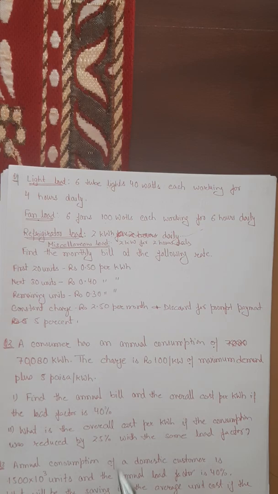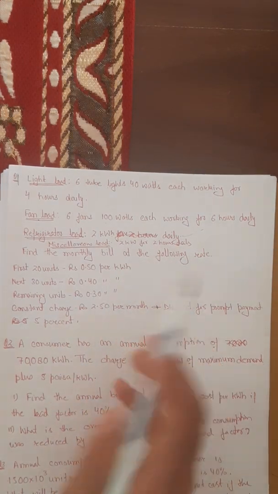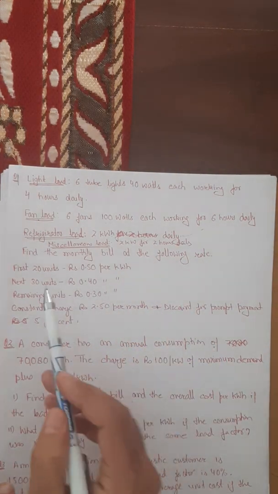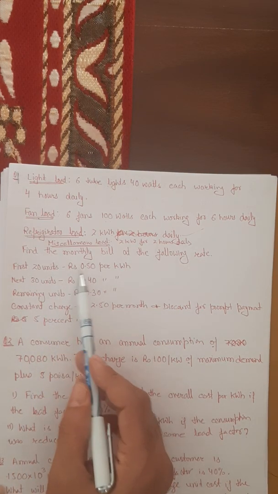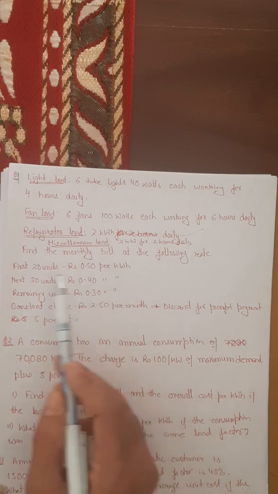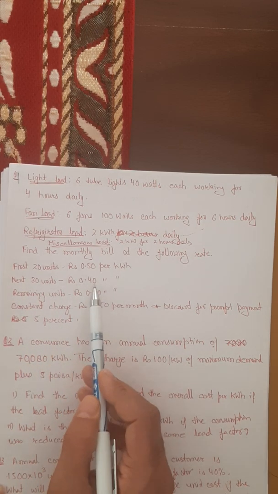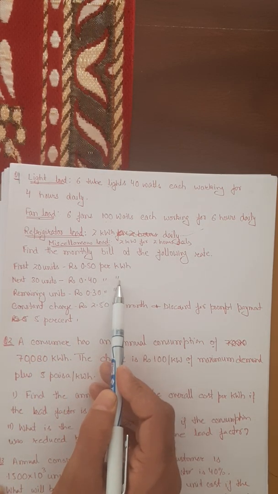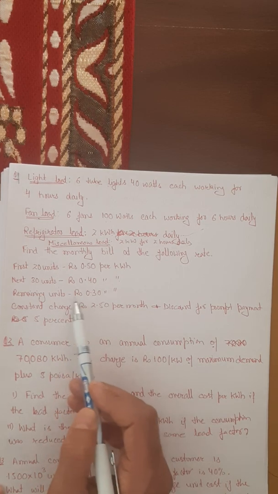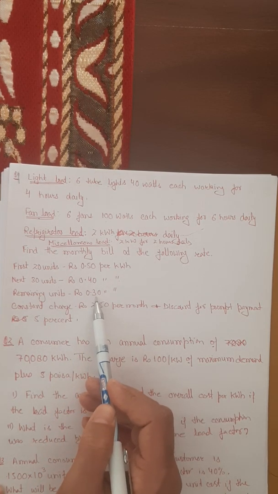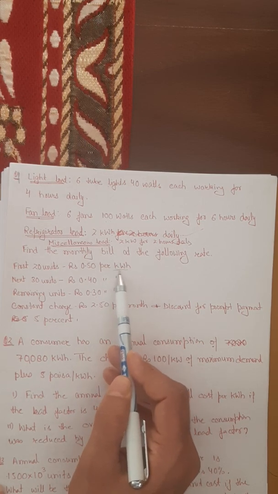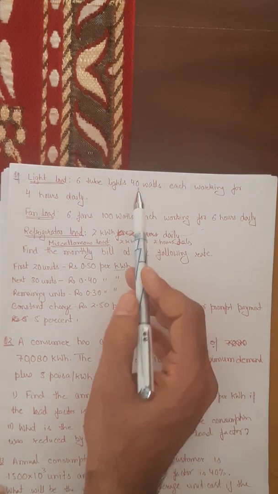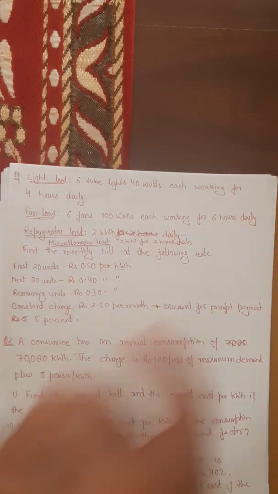So what is the question? The question is to find the monthly bill at the following rate. For the first 20 units, the rate is 50 paisa per unit. For the next 30 units, the rate is 40 paisa per unit. And for the remaining units, the rate is 30 paisa per kilowatt hour. Please note the units per kilowatt hour. So here you have watts, and you have to convert these watts into kilowatt hour.